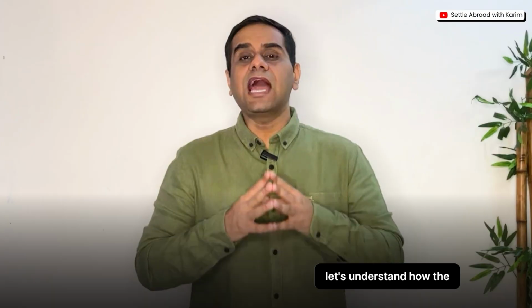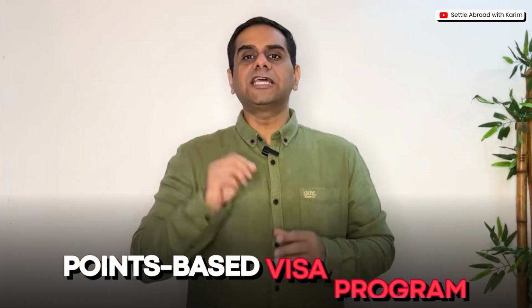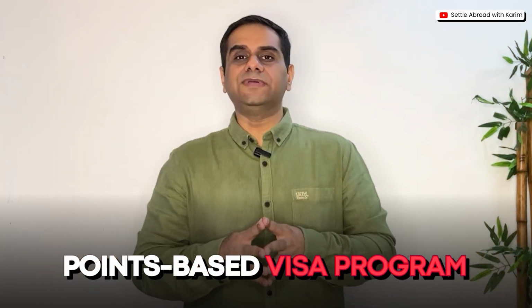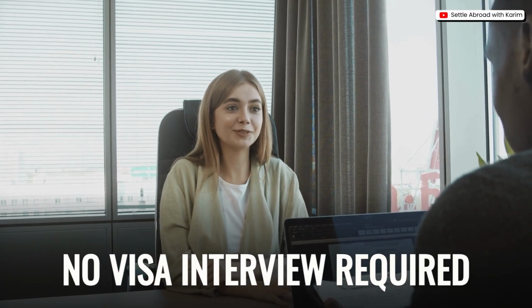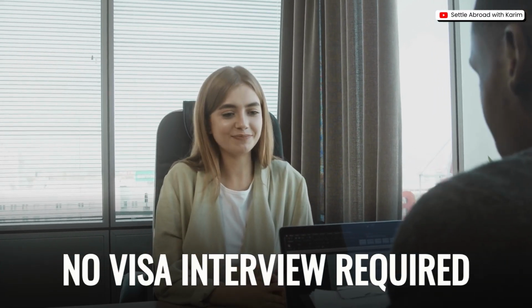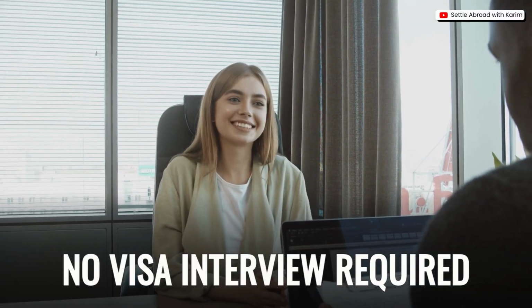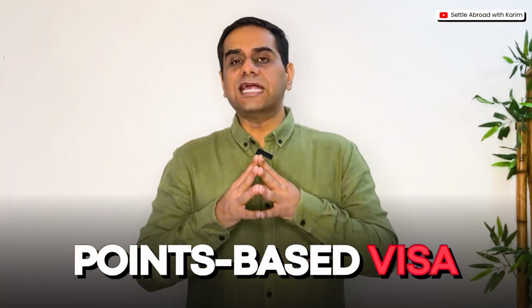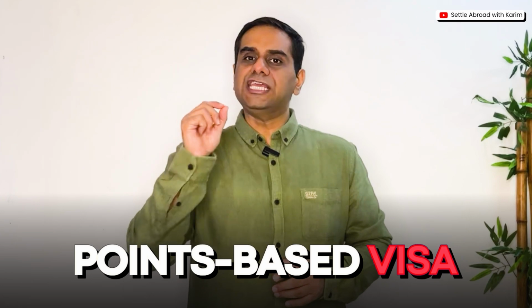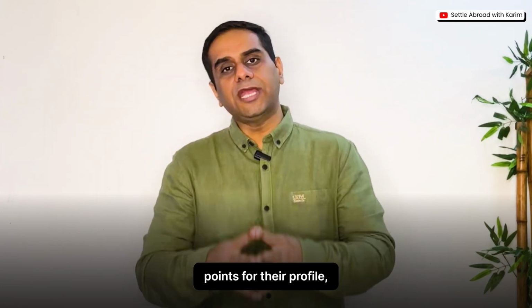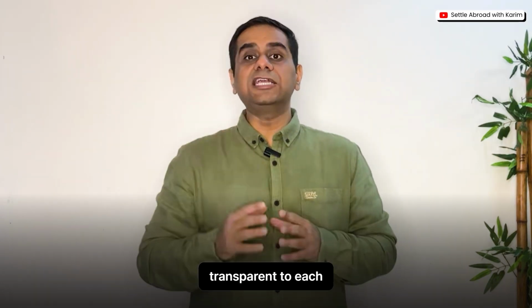First, let's understand how the point system works. The General Skilled Migration Program is a point-based visa program. The Australian Visa Department doesn't interview candidates to decide whom they would want to grant the visa to. Rather, they have designed a point-based visa and each candidate can claim points for their profile, making it fair and transparent to each candidate who has applied.